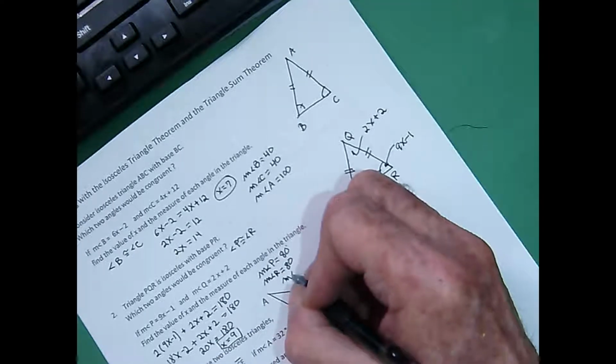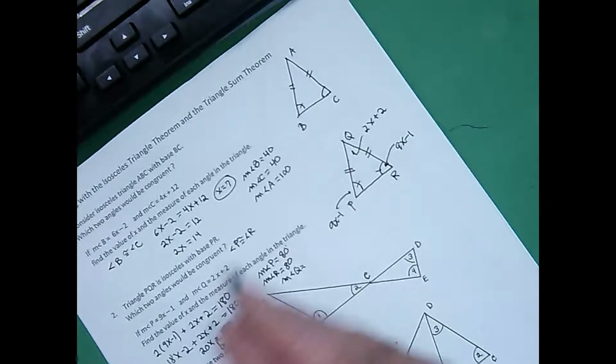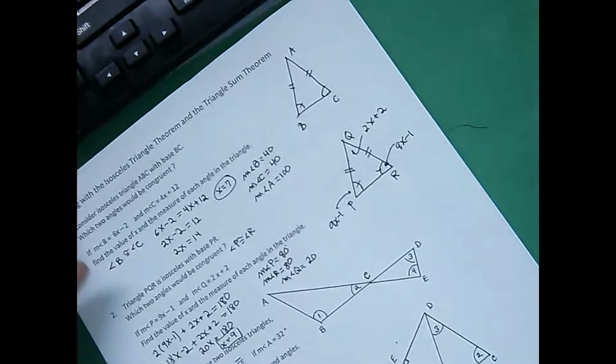Measure of angle Q. If x is truly 9, 2 times 9 is 18, plus 2 is 20. So I'm comfortable with those. These are the angles of that triangle. Let's play some more.